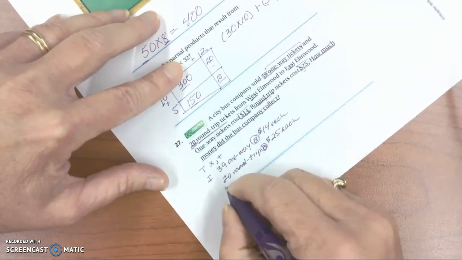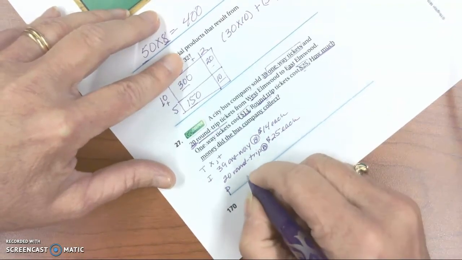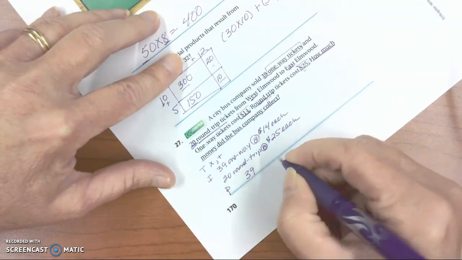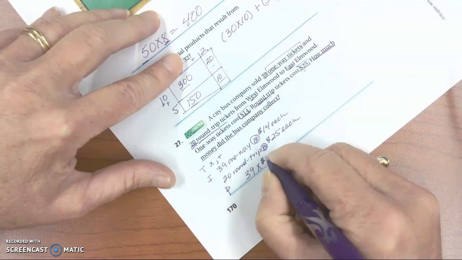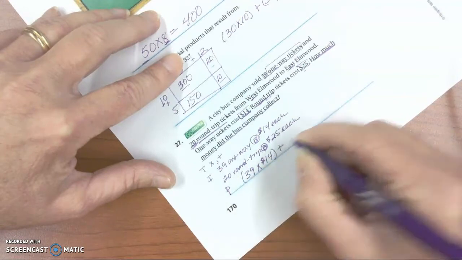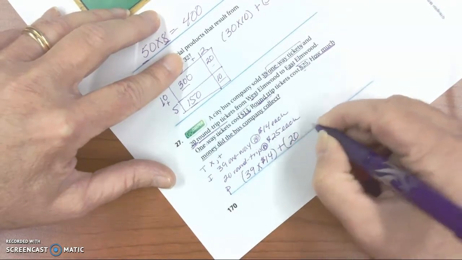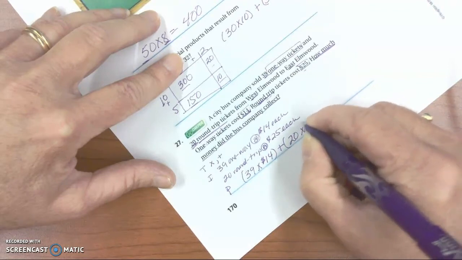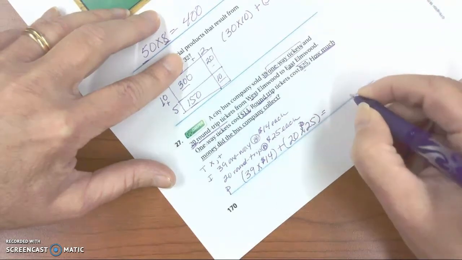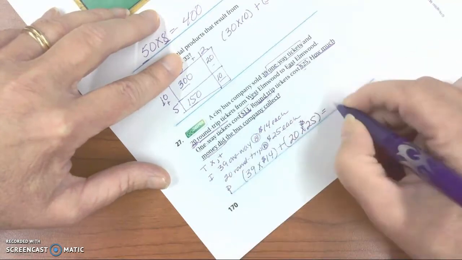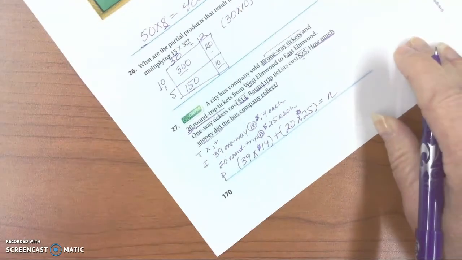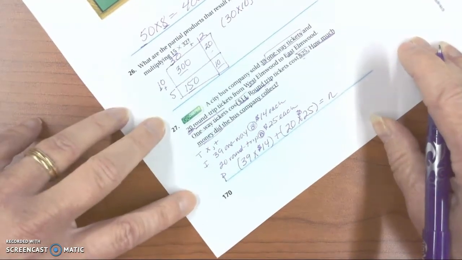So then our plan, we're going to write an expression or an equation. Actually, we're going to go ahead and make it an equation for our plan. We're going to have 39, which is the one-way tickets, times the $14, plus the 20 round-trip tickets, times $25, and that will give us the total amount the bus company collected, and we'll call that amount N because it's our unknown number. We'll use that variable.